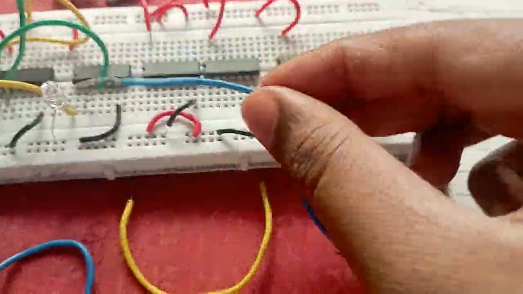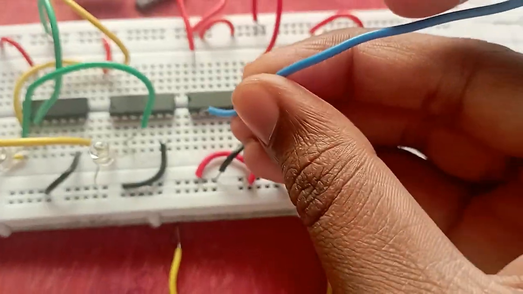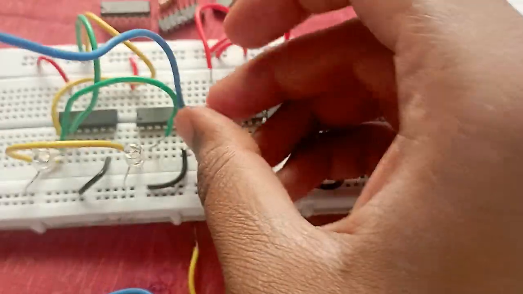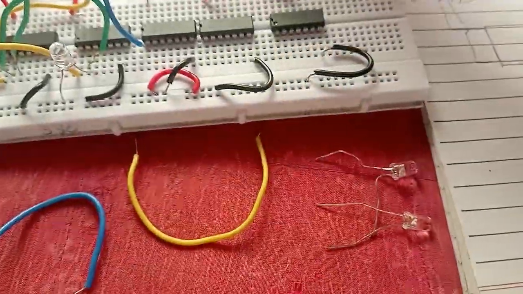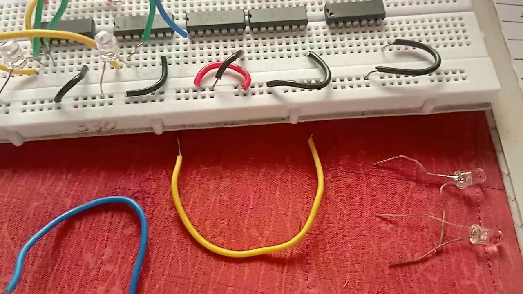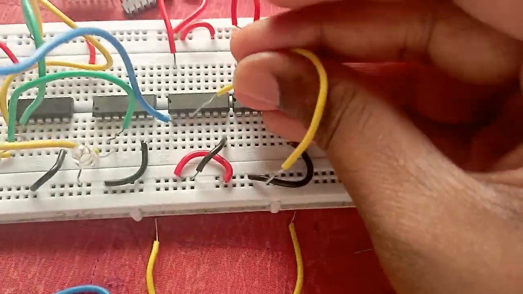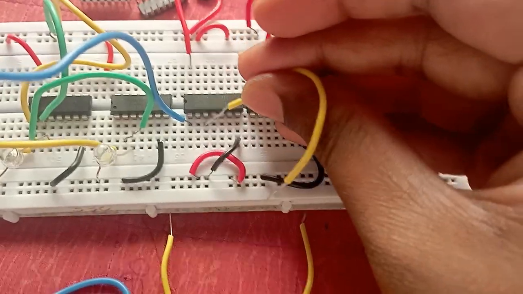So I will take a blue wire as A and connect it at the first pin of the NOT gate. So I have connected A at the first pin of the NOT gate, and I will take B. I will take a yellow wire as B, so I will connect it at the third pin. This is first pin, second pin, third pin.